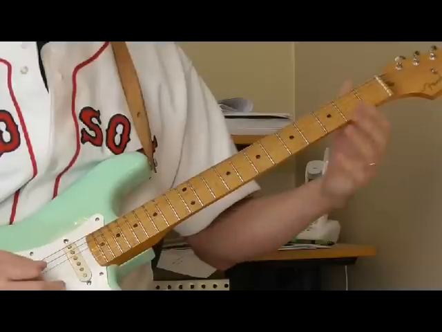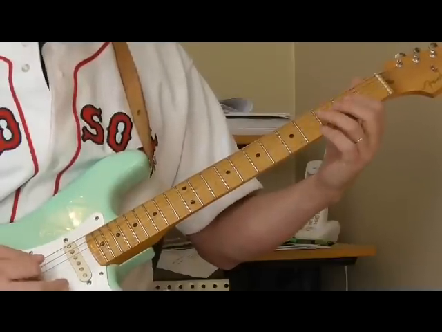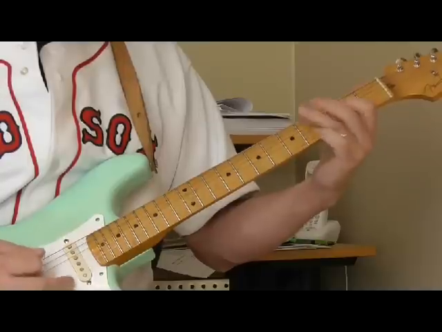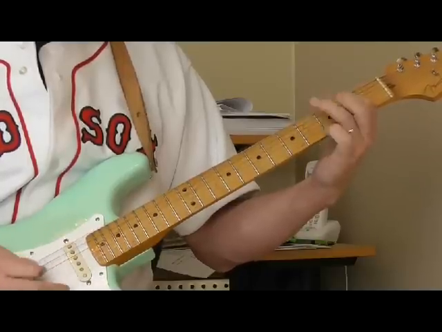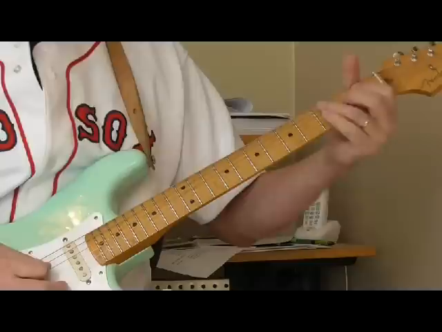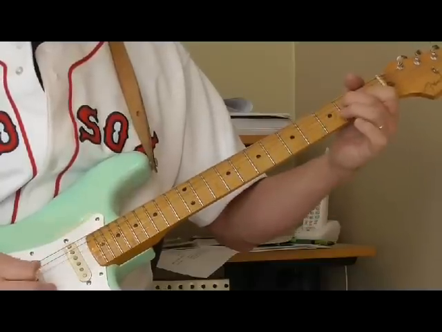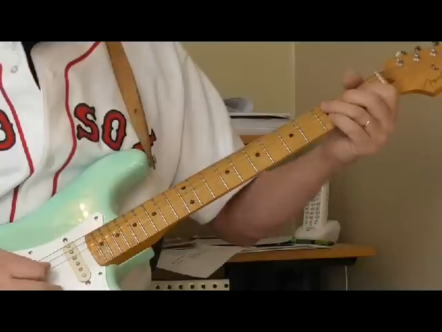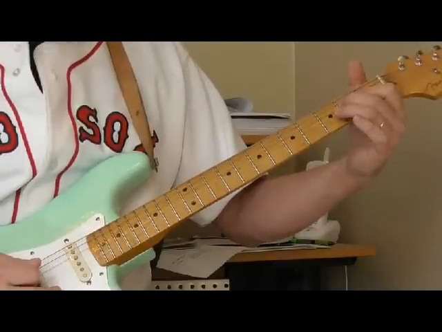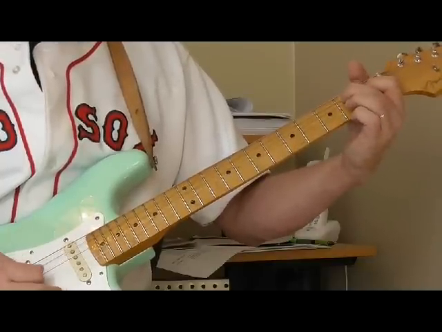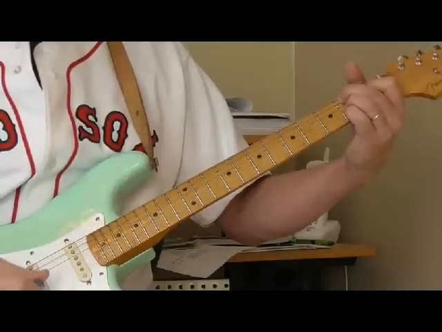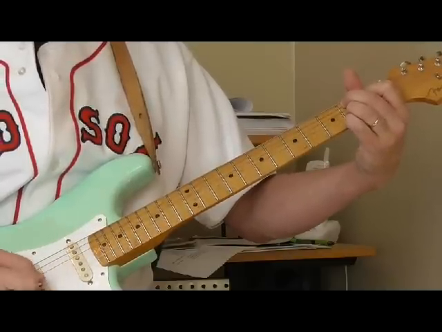And a little turnaround there. So we go from the A to the E, going to the second fret of the fourth string, open, to the B, which is the second fret of the fifth string, and then our B7th chord, which is our 5.